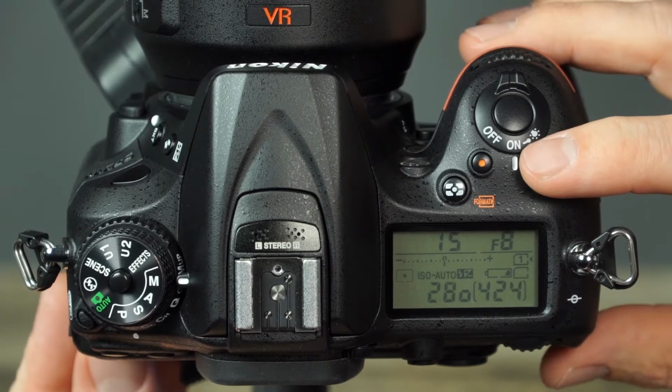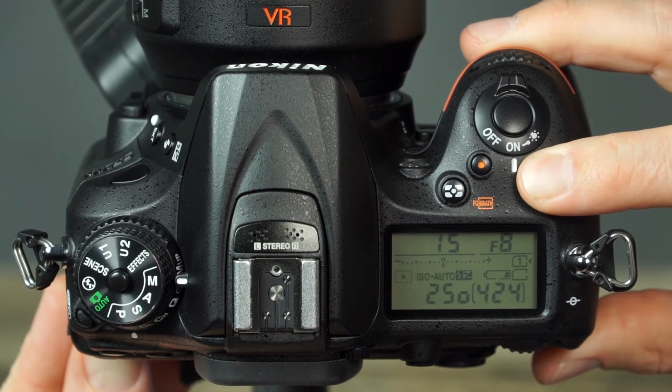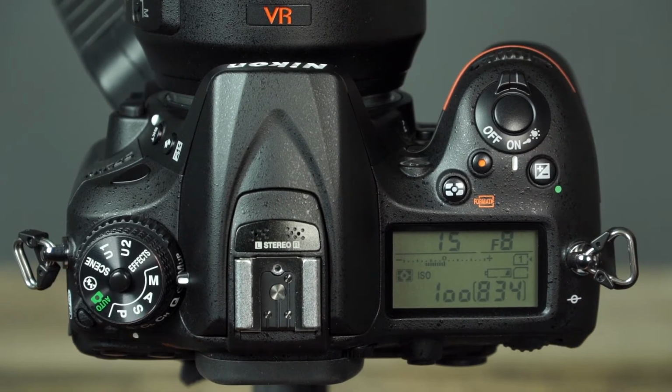Another handy feature is the ability to use the ISO and exposure compensation buttons to perform a two-button reset. This reset will restore the camera to factory default settings. Simply press and hold these two buttons at the same time for more than 2 seconds. The top LCD panel will blink.